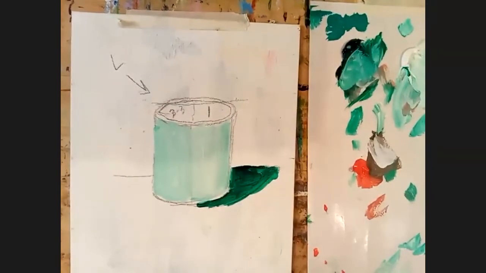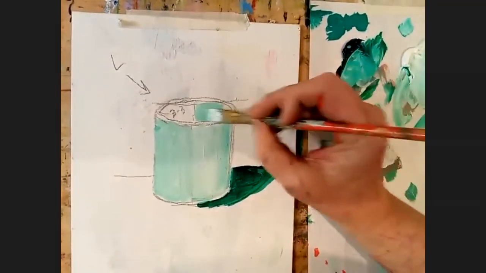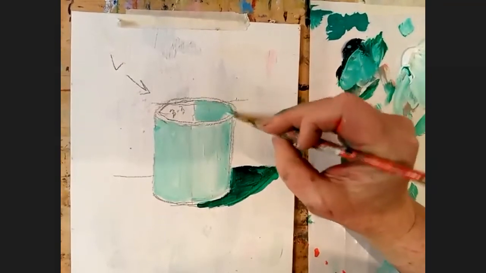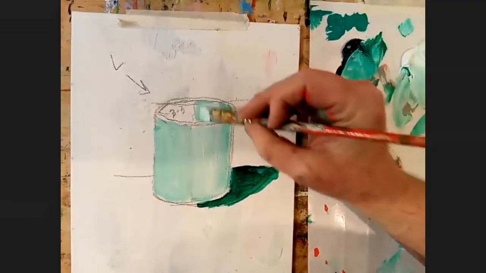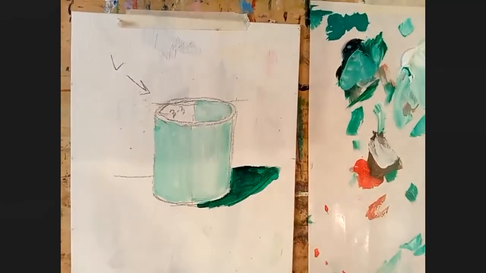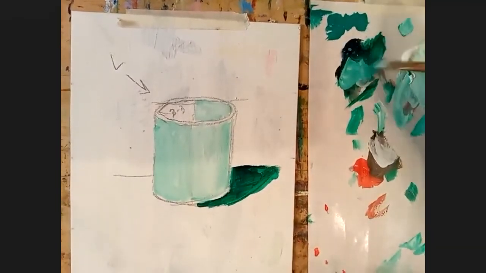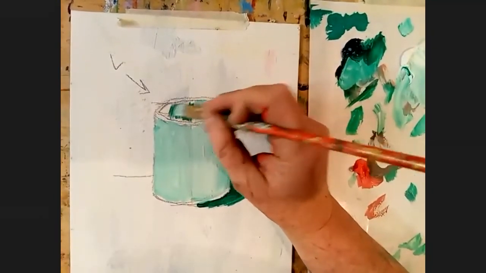All right, so you see, I've got a light on the outside of the whole rim. And I've got a light, it's just kind of slightly tinted white green here. Now I'm going to start adding in my darks, my darkers. Right here.